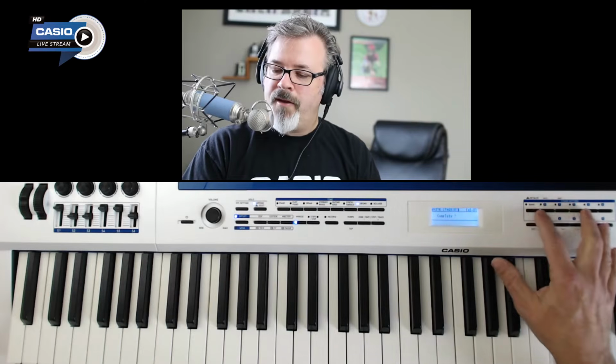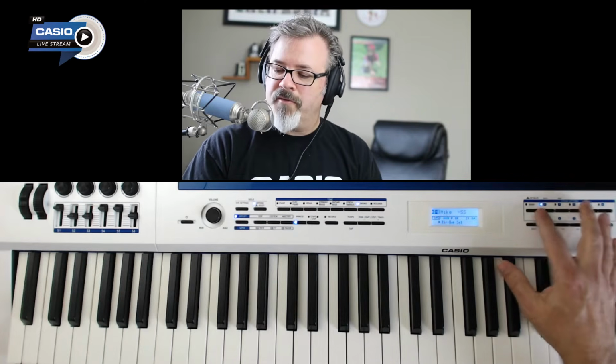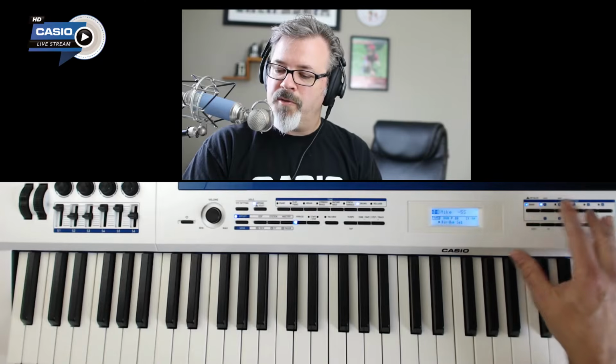So by the way, I will post this stage setting up on the user forum following the broadcast today. There's another one that I made that was sort of inspired by that example that was posted. A very similar groove.